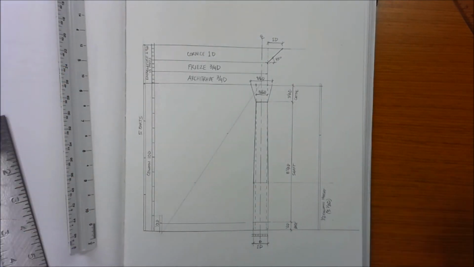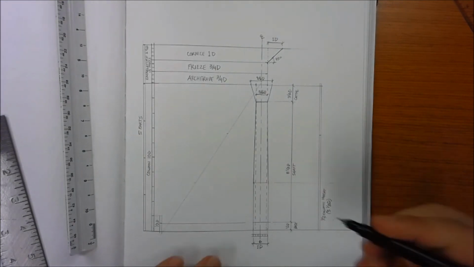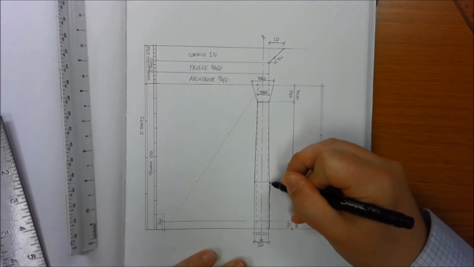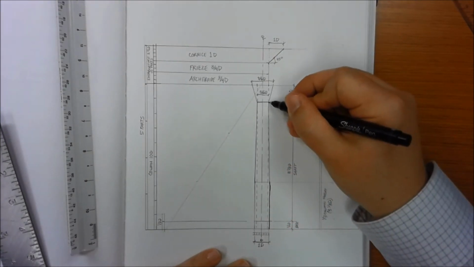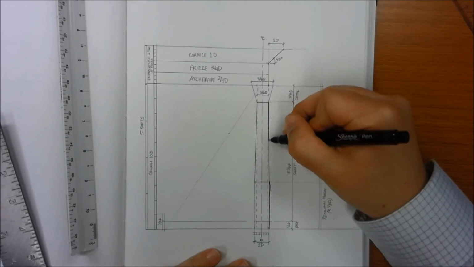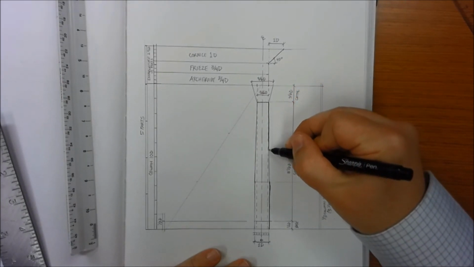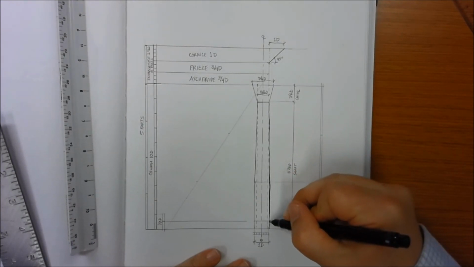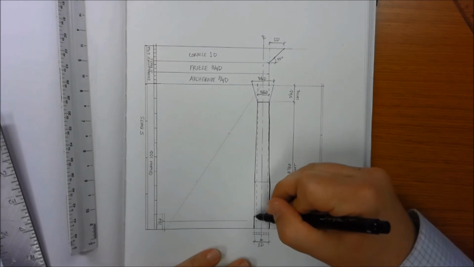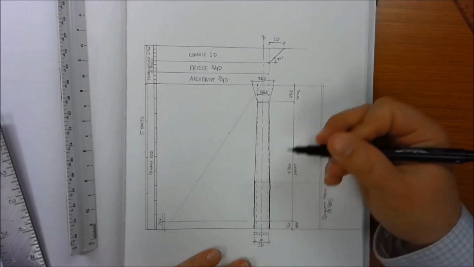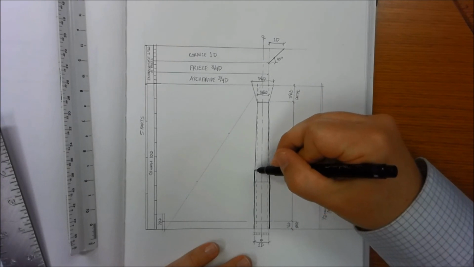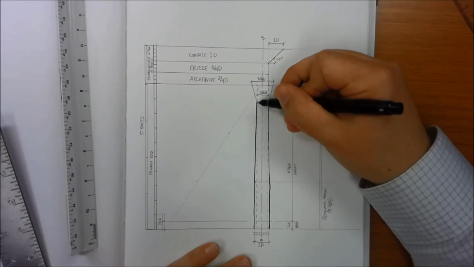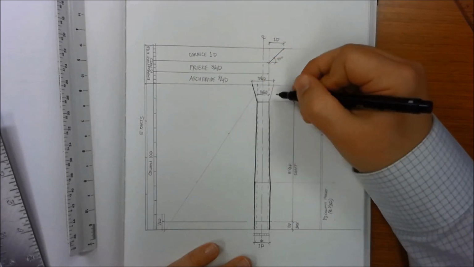So if we were to thicken up some of those lines, just so it stands out a little bit more. Oops. I'm just going to kind of freehand this. So I've got my general outline there. Do this first for the column. Column capital.